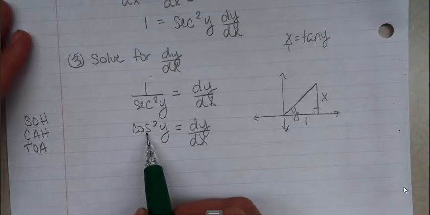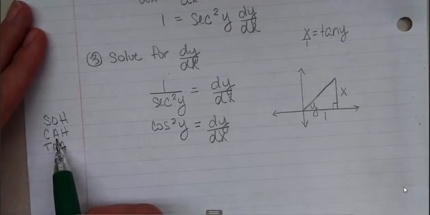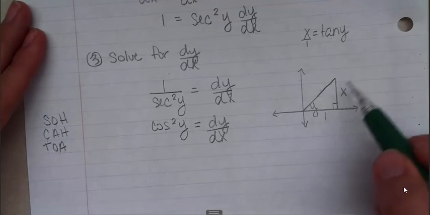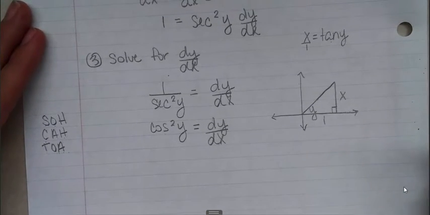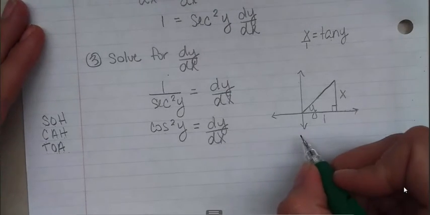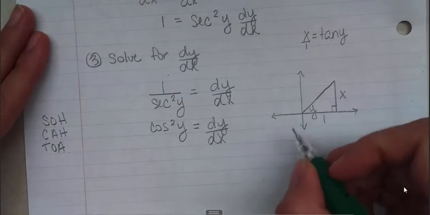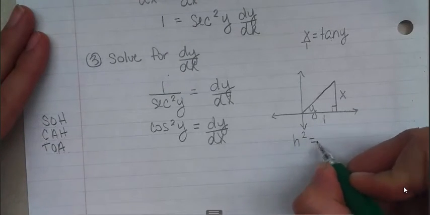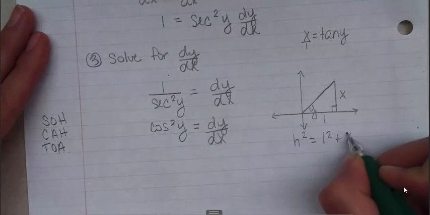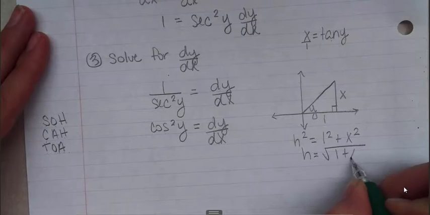So if I want cosine of y, well, that's adjacent over hypotenuse. I'm missing the hypotenuse here, so I actually have to come up with the hypotenuse. I have a right triangle, luckily, and I remember my Pythagorean theorem, luckily. So the hypotenuse squared will be 1 squared plus x squared. So my hypotenuse is actually the square root of 1 plus x squared.